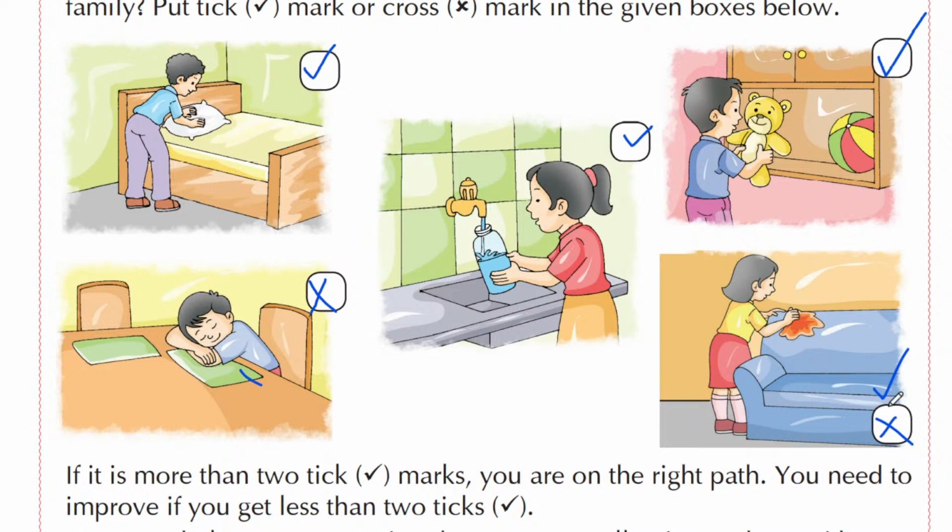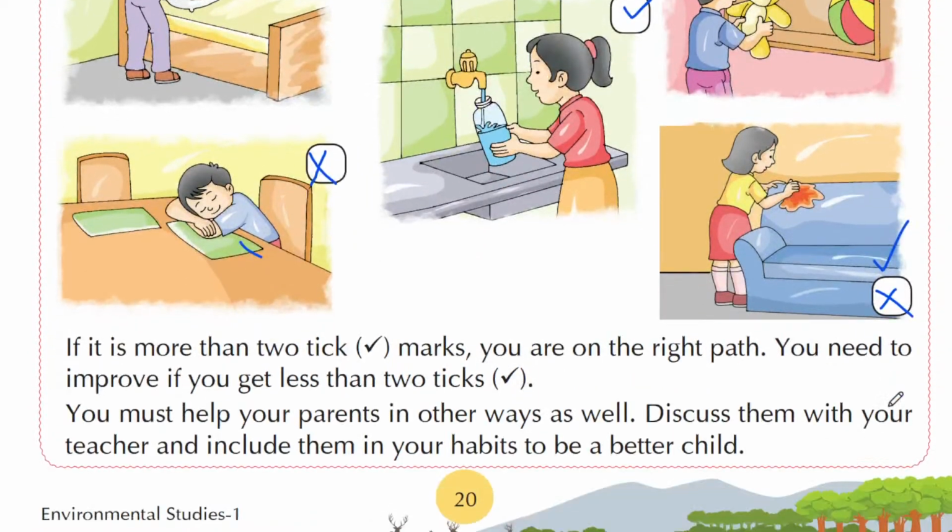You have to perform your duty for your family members. If you are not doing anything and you are only disturbing your mother or father, then this is not the correct way. You should help your parents. You should help your brothers and sisters in your family.